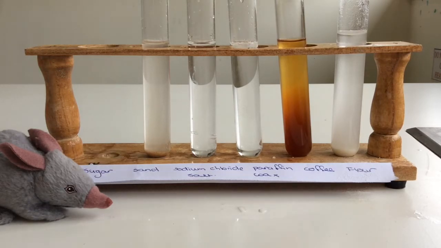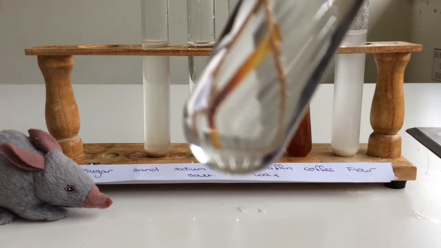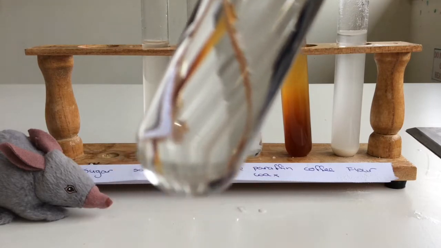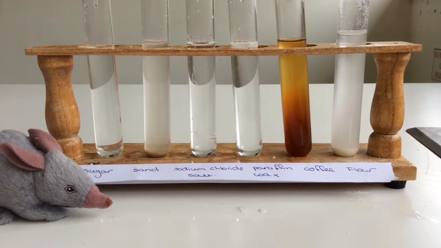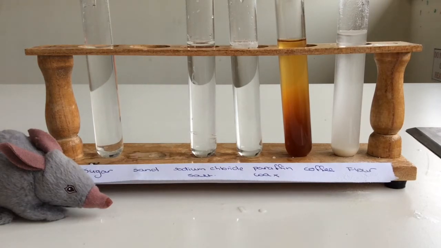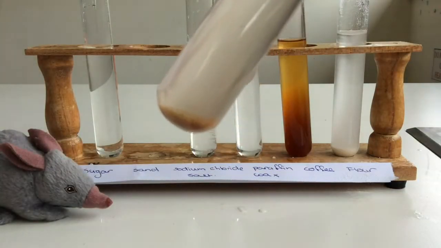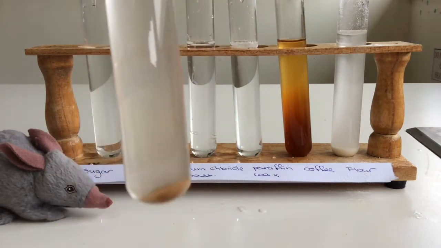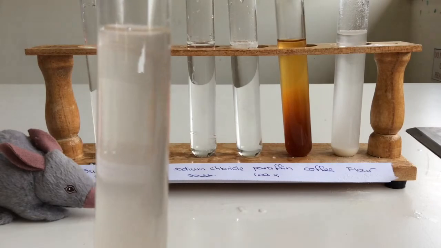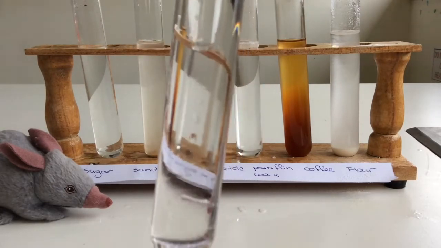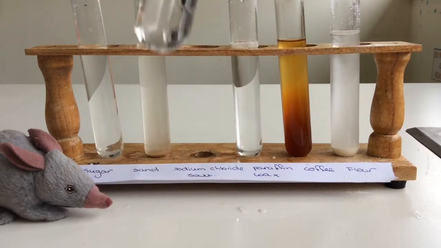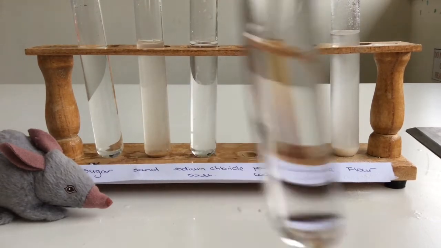So quick mix before I show. Salt. Paraffin wax or candle wax.